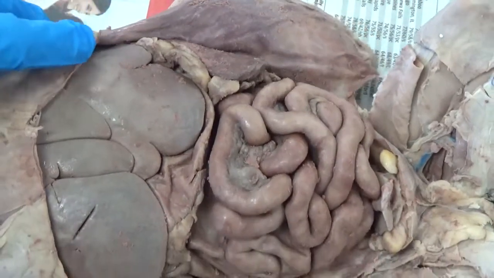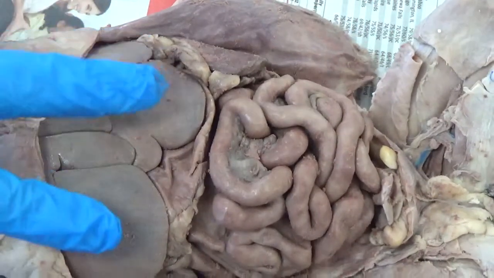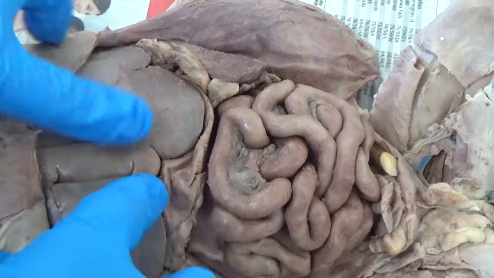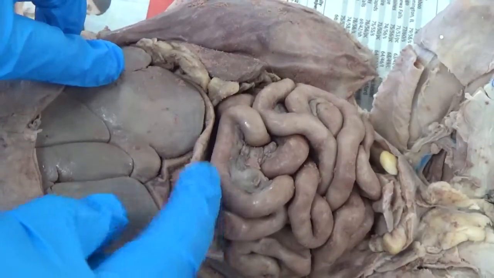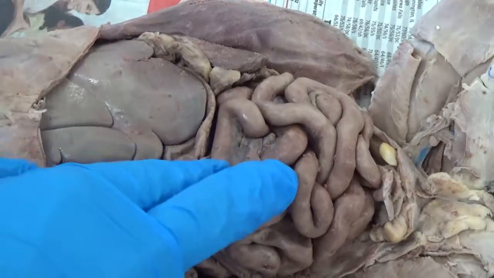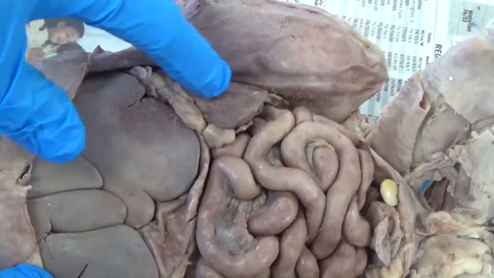So the main things that you can see in the abdominal cavity would be the liver, and you'll notice that it's divided up into multiple lobes. Right below the liver, this little flap that you can see is the stomach. Then we have the small intestine, and this right here is the spleen.